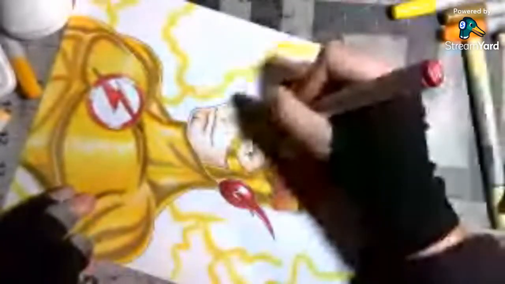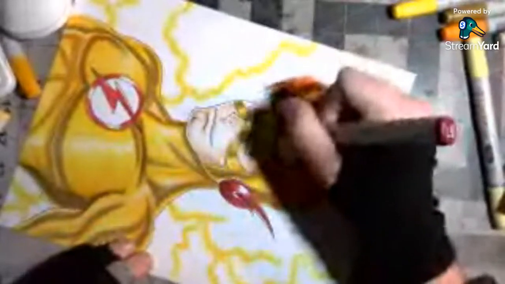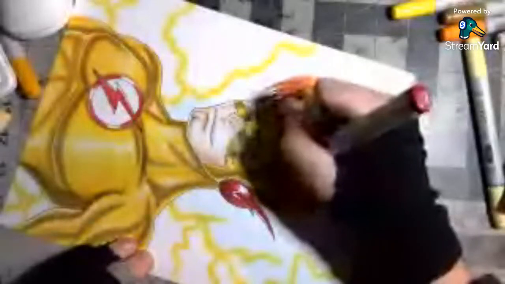I still haven't finished all the pages, so I just colored the Penguin and Batman and stuff, to give myself a little break. And actually, using coloring books is really good practice for basic coloring in general.